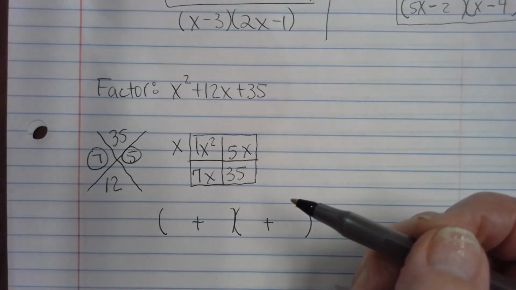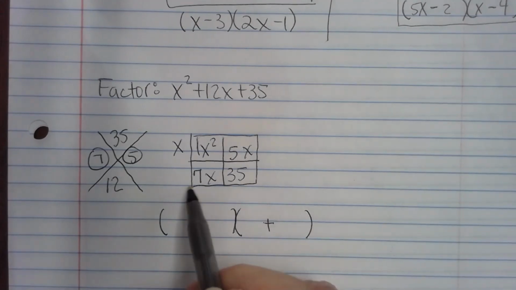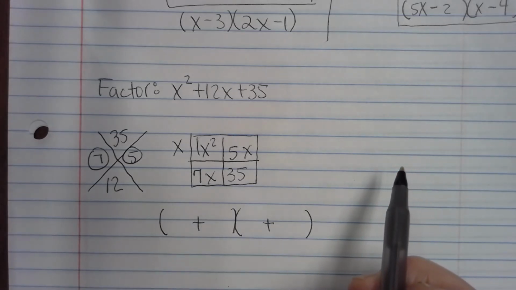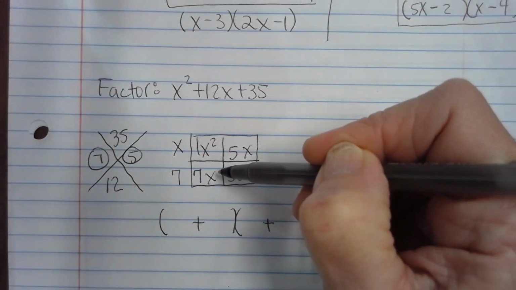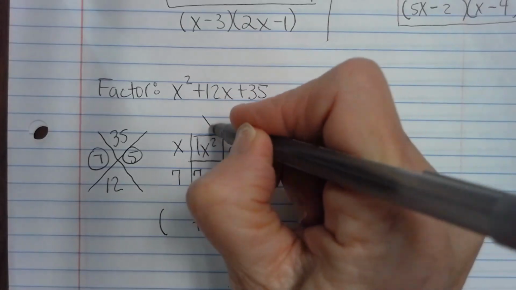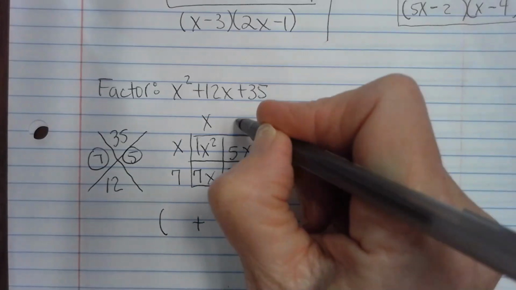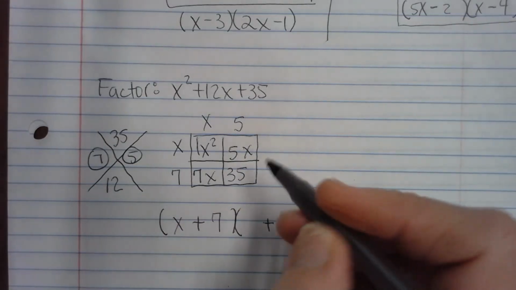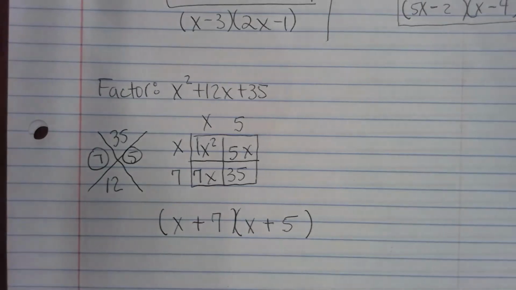It's not 5. Greatest common factor across the second row? 7. Greatest common factor down the first column? 1 what? Greatest common factor down the second column? So we got an x and a 7 in the first slots. We've got an x and a 5 in the second slots.